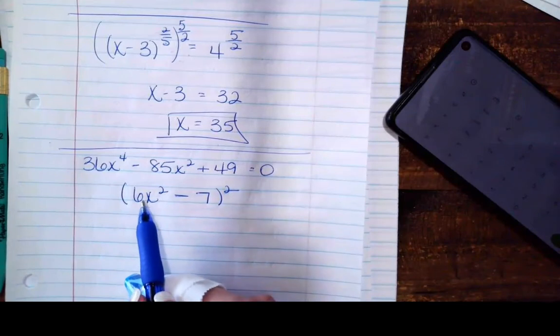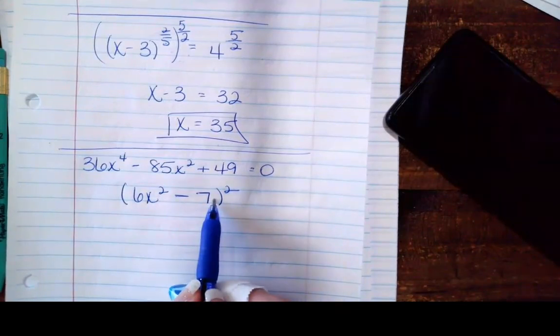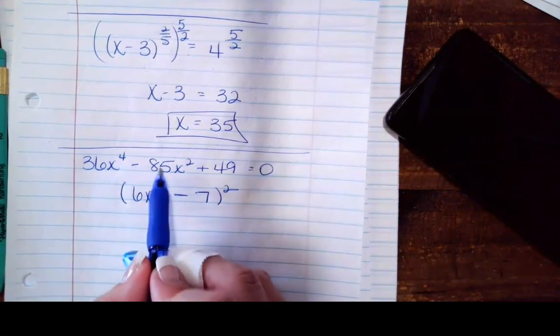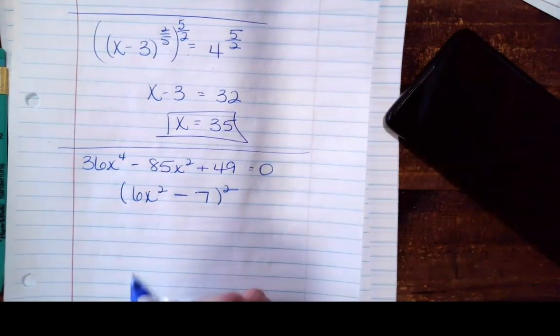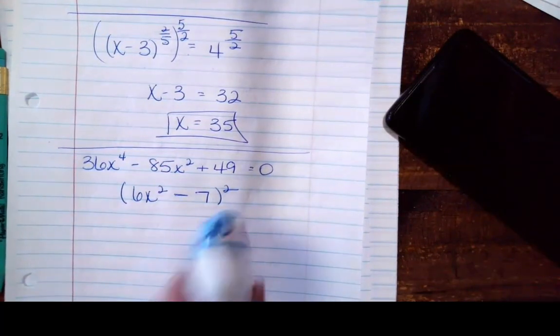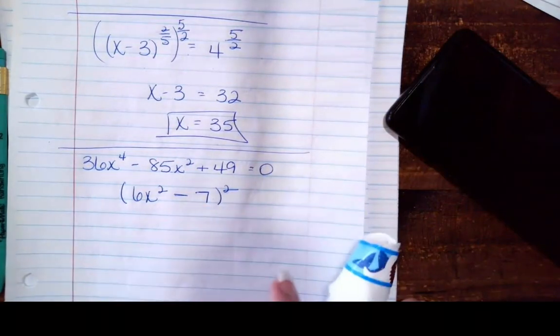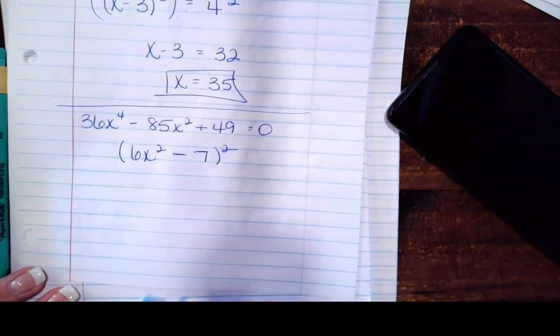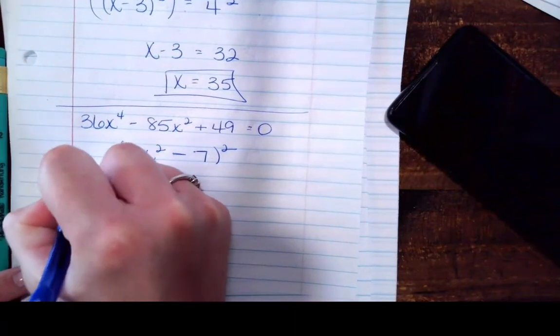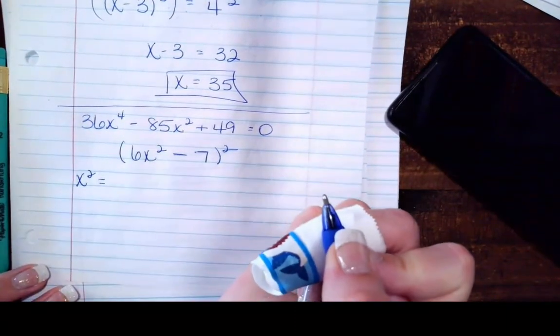So the way I do that is I multiply first and last, which gives me a negative 42, and I double it, which gives me a negative 84. That does not match this, so I effectively just wasted my time. So now I'm just going to use the quadratic formula, but instead of x equals, I'm going to have x squared equals.